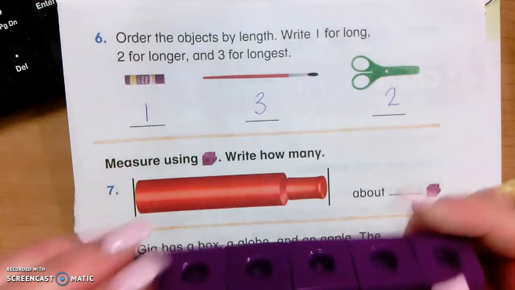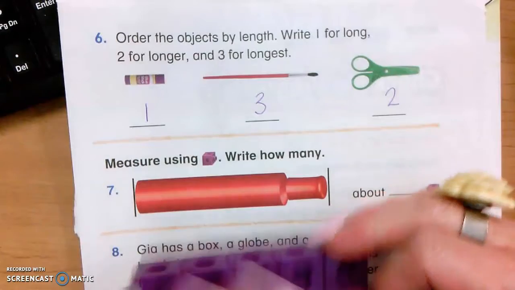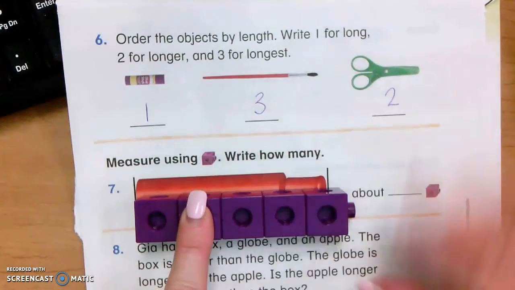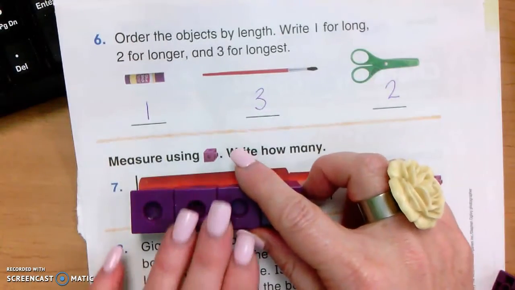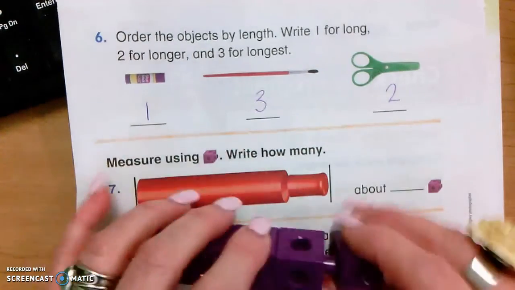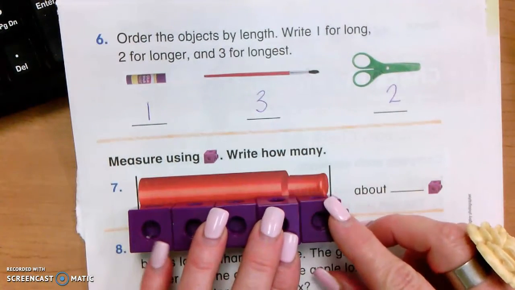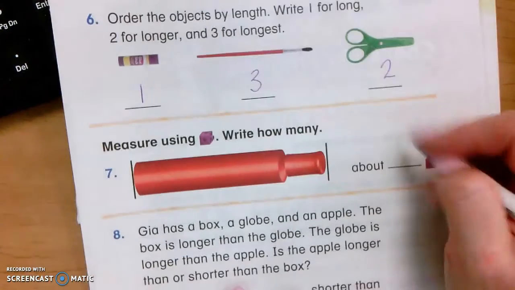Okay, hopefully you had enough time to go find those. So now we're going to measure the marker. So make sure you're lining up the end of your Lincoln cubes with the end. Well, let's see. 4 is not long enough. 5, it looks like about right. A little over. So we're going to say, well, it's about 5.